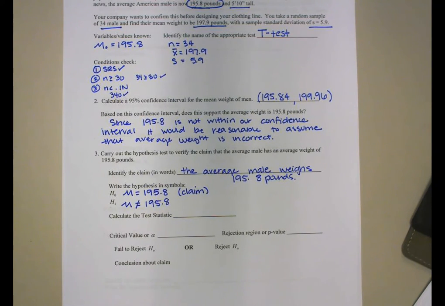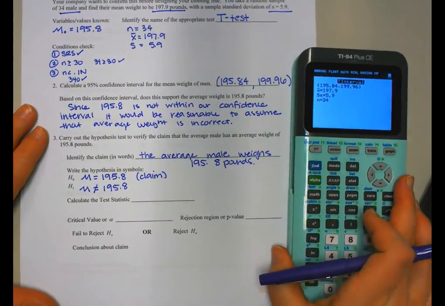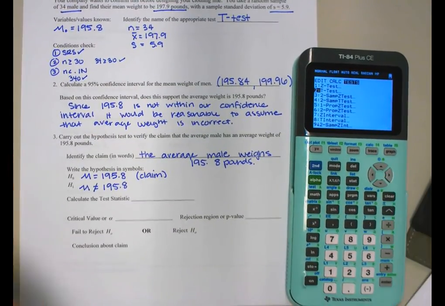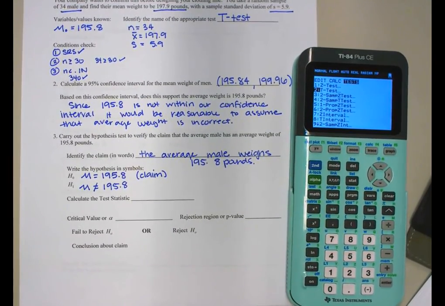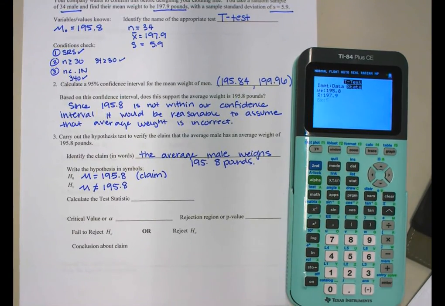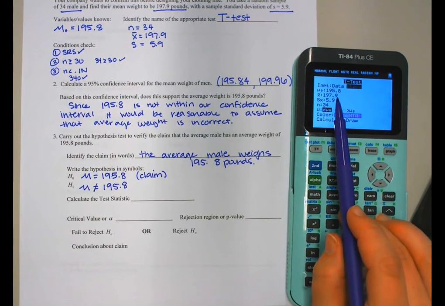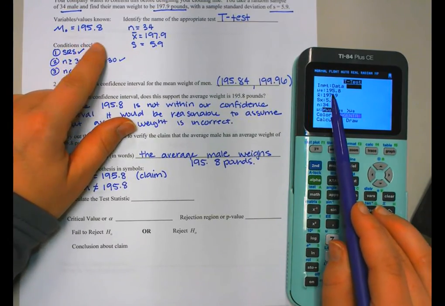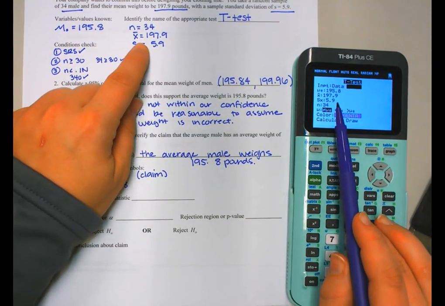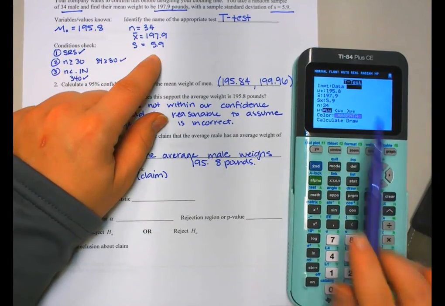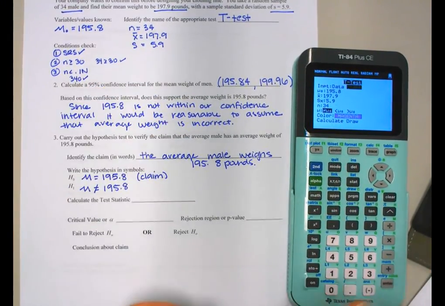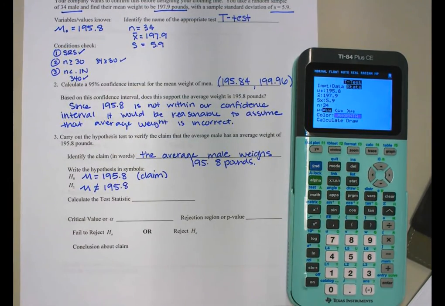So we wrote our null and alternative, and now I'm going to run my test to see the values that I get. With my calculator, I'm going to hit stat, go over to test, and then I'm doing number 2, which is the t-test. Then I'm going to input my own data, and look, it's already got some of it saved. My mu is 195.8, my mean is 197.9, standard deviation 5.9, and n value 34. Because we typed a lot of this into the t-interval, it carried the values over for us, which is pretty nice.